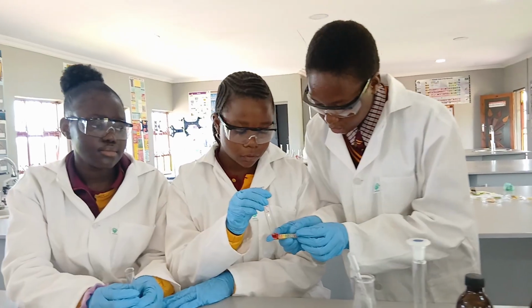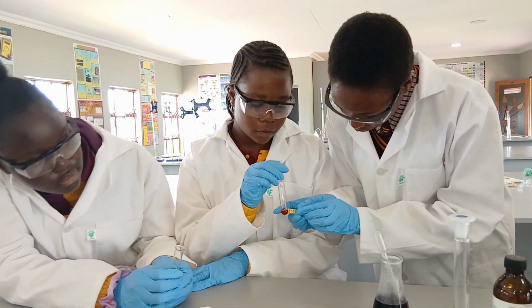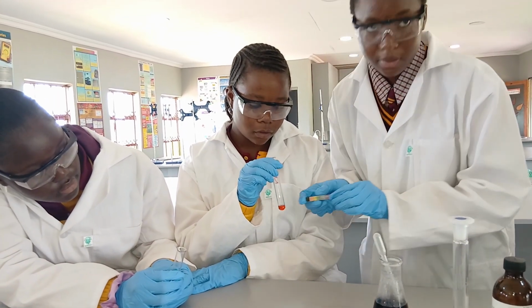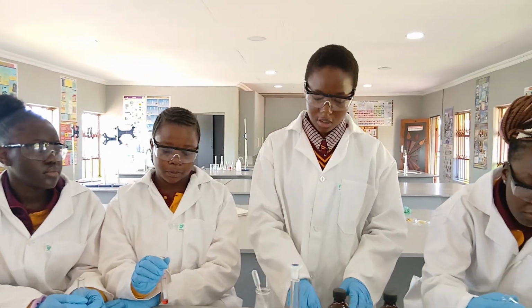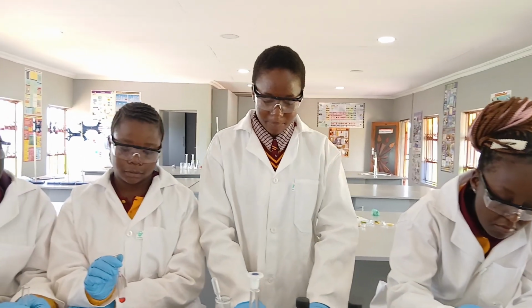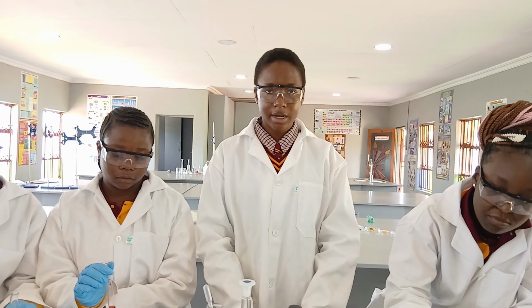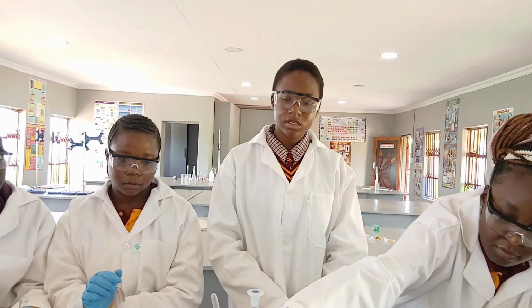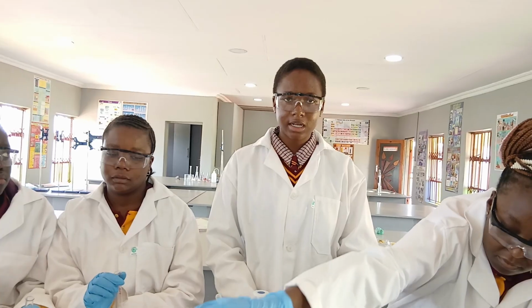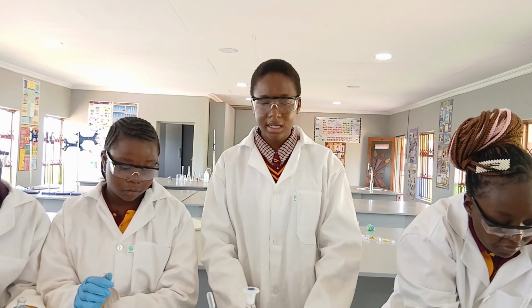So in response to the color change, it falls between 1 and 3, meaning it's an acid. Because we should take note that if our pH is from 6.9 going down, which means decreasing, it means that it's an acid. If it's 7, it's neutral, and if it's from 7.1 going upwards or to the right, it's a base.